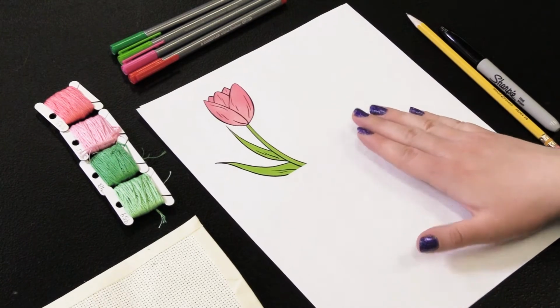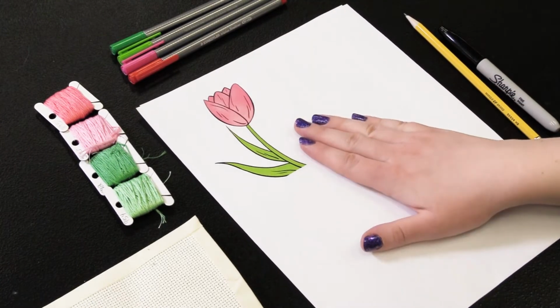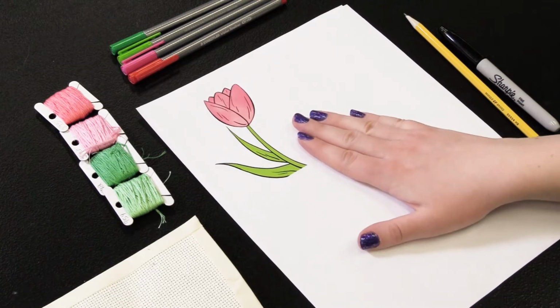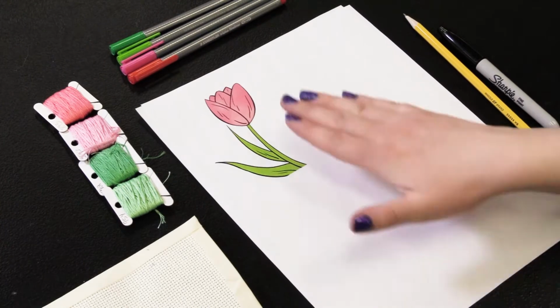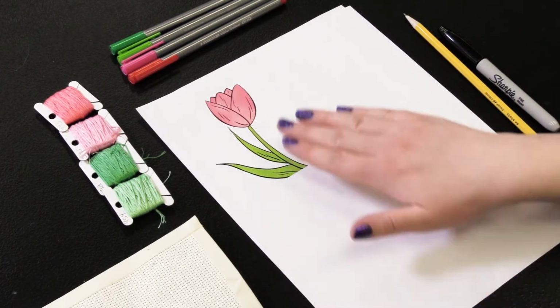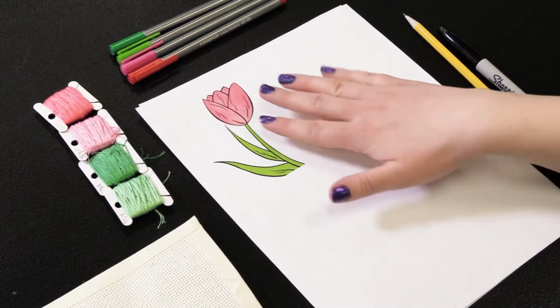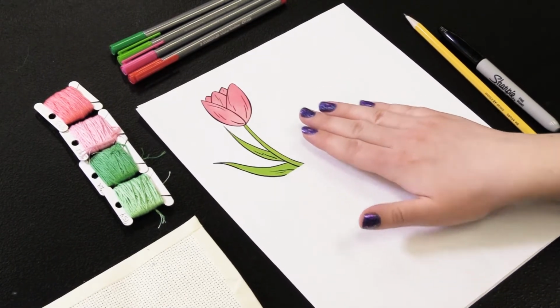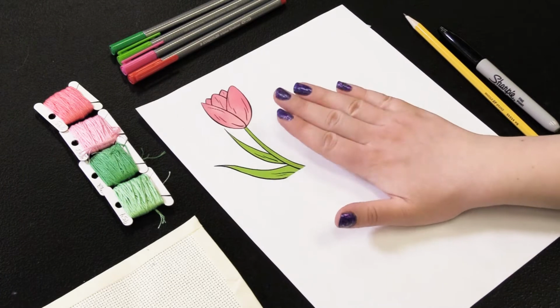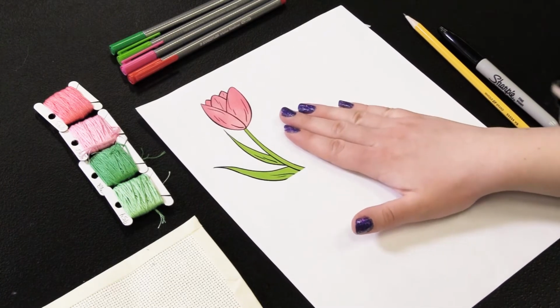The first thing we're going to do is find an image that inspires you, that you want to create. You can draw it yourself. You can find an image on the internet. Because it's springtime, I chose a tulip. Tulips are one of my favorite flowers, and so I found this really cute little design. If you're picking a picture off the internet, try to keep it simple. It will help you in the long run.